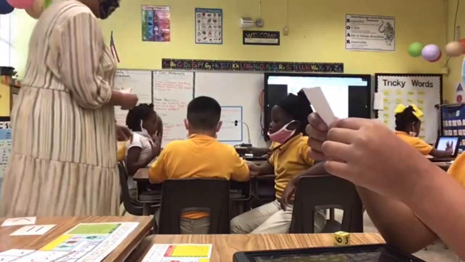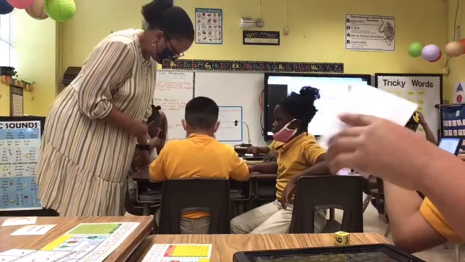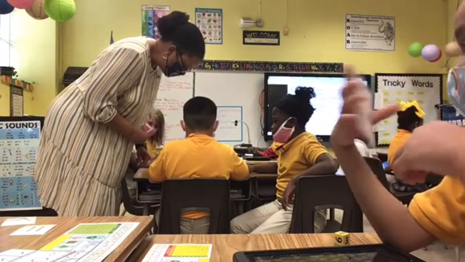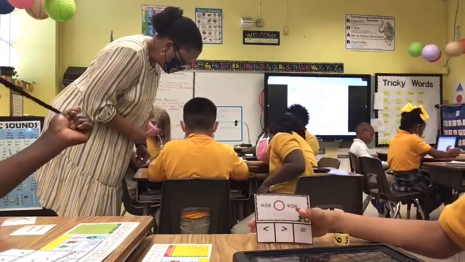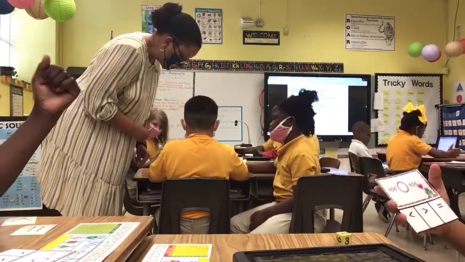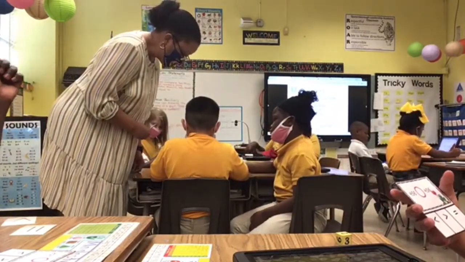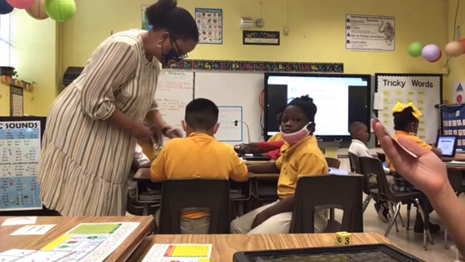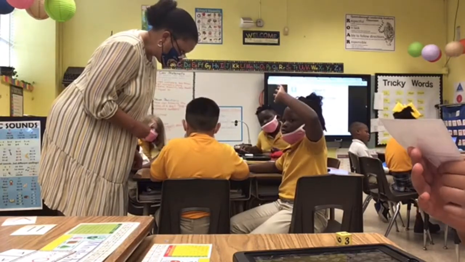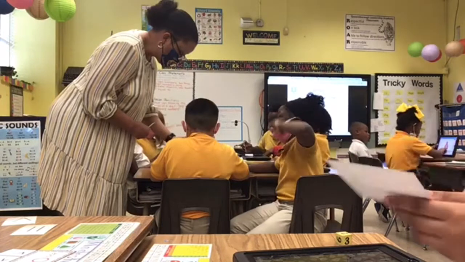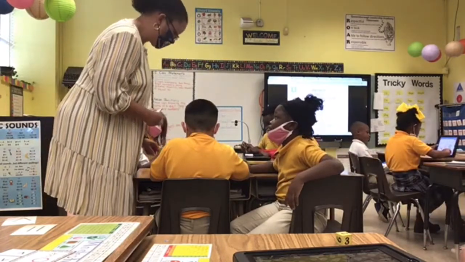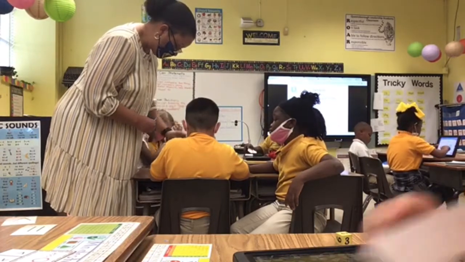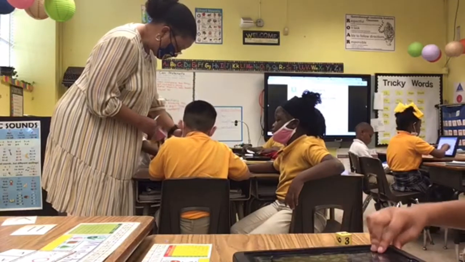Okay, Shamaya? 456 is equal to 456. So how are you going to read that? What are you going to use to compare: greater than, less than, or equal to? That's greater. That's less than. That's equal to. 269 is less than, greater than, or equal to 268?